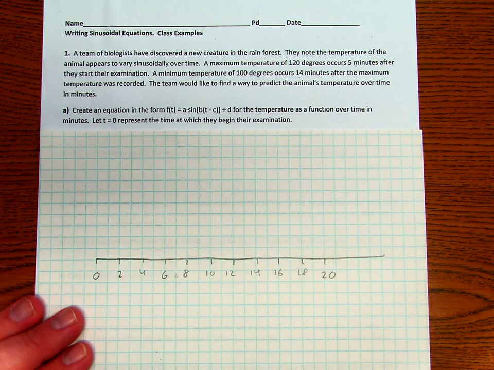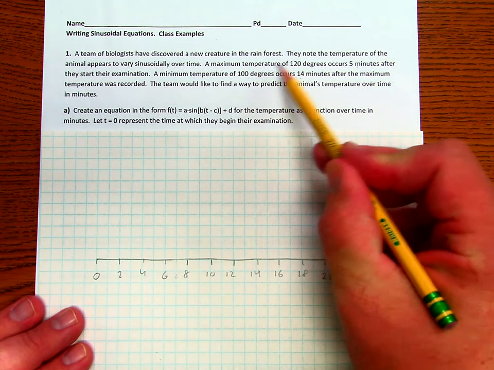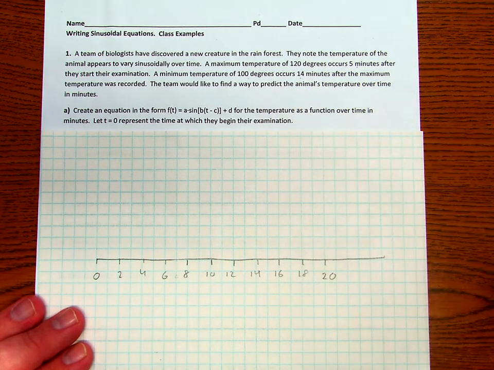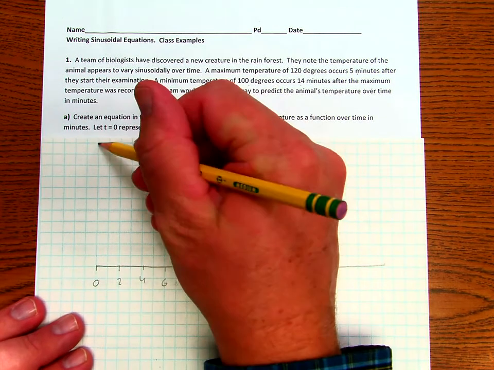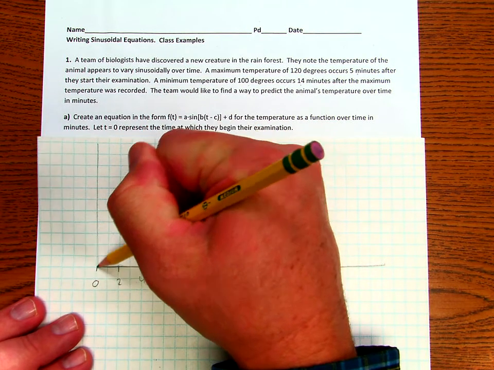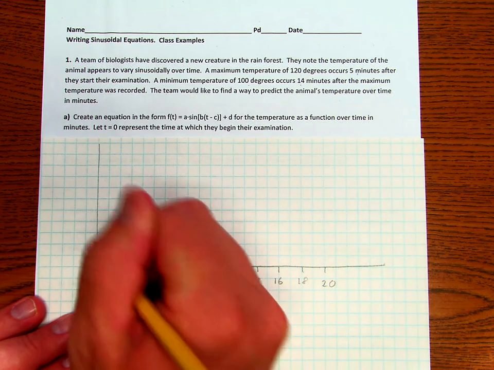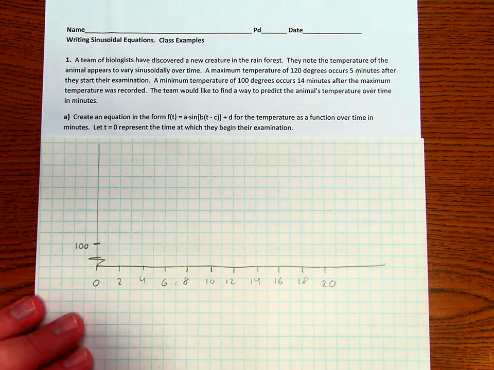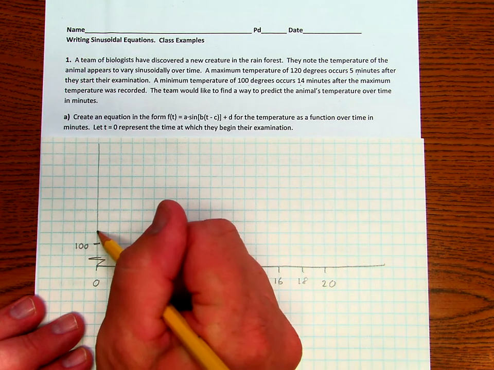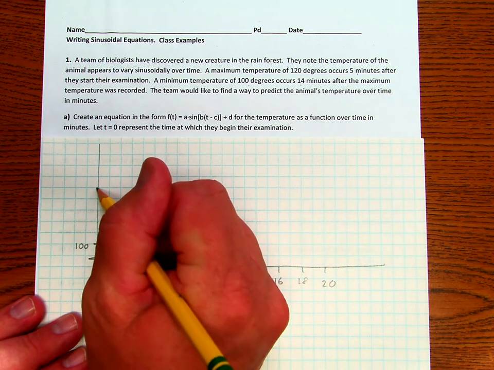All right, now we need a y-axis. We're looking at values that range in the 100 to 120 neighborhood here. So if I put a break in the scale here, make this 100, 102, 104, 106, 108, 110.